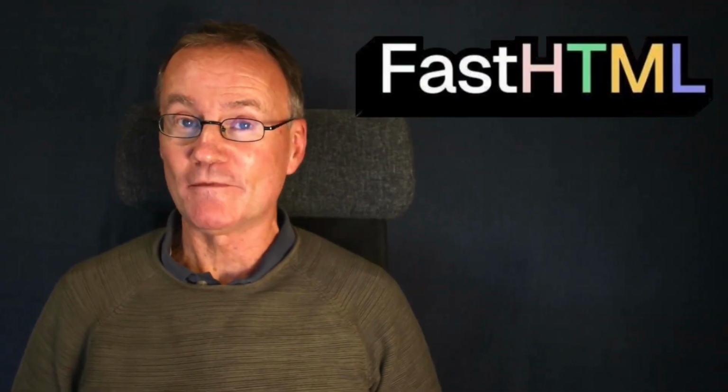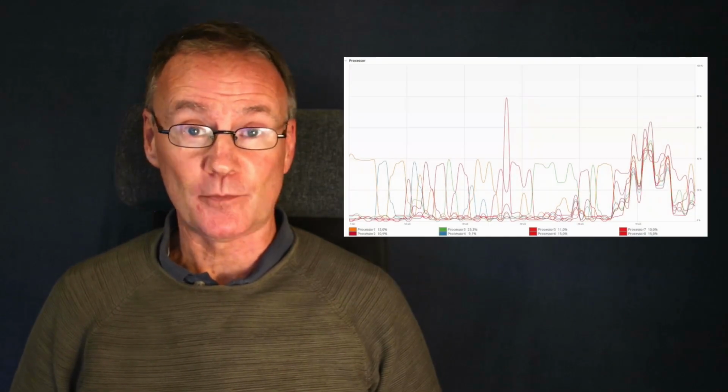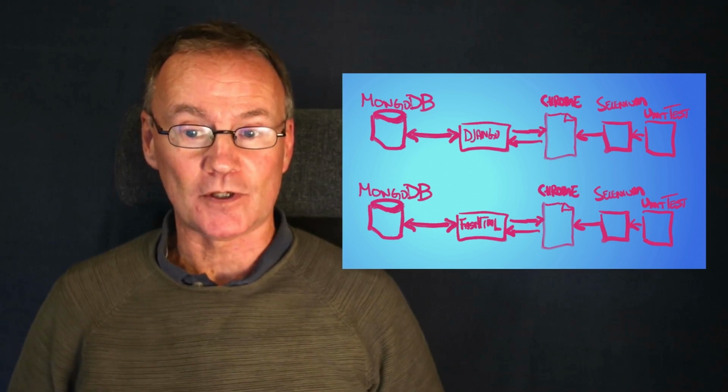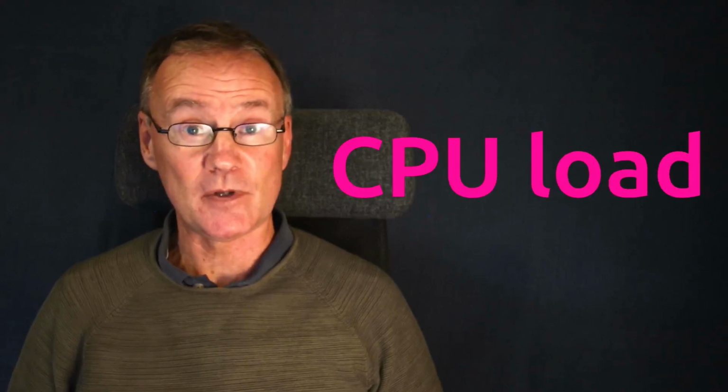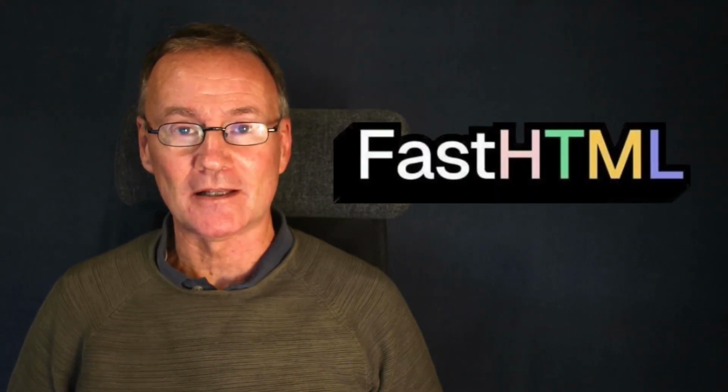FastHTML is a new web framework. Django is established. Which one gives better performance when implementing a simple HTML-based multi-page application? How do I compare these two frameworks without getting too much interference into the measurements? I want to look at data flows, CPU loads, and delay. Is FastHTML the fastest? We can crown the fastest Python-based web framework of them all.